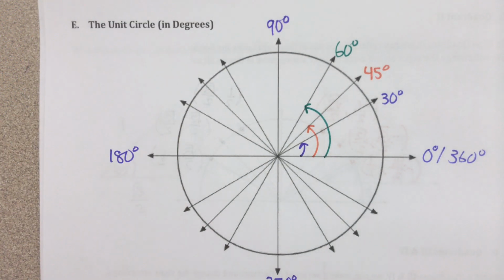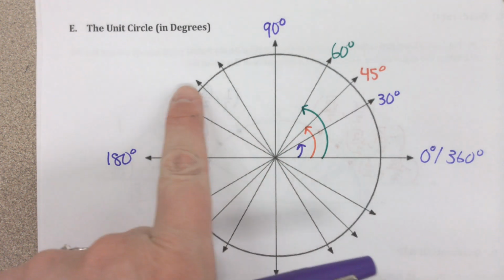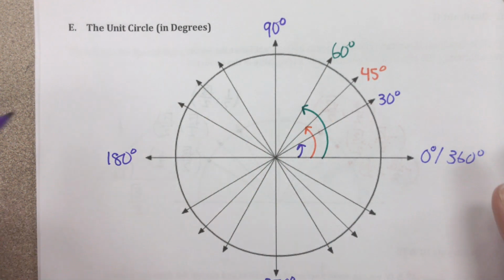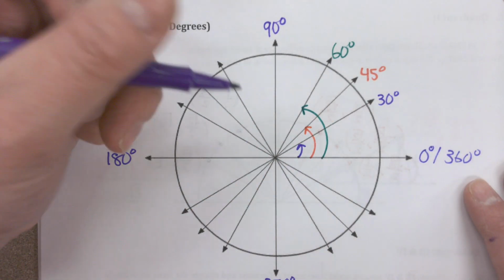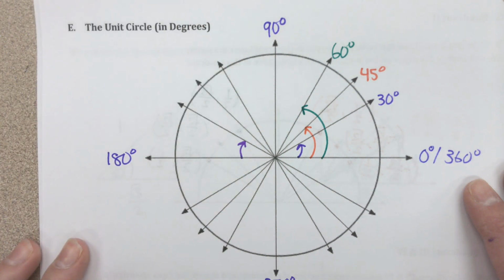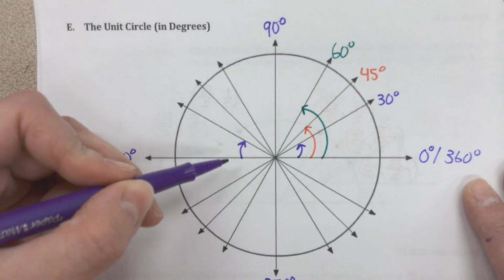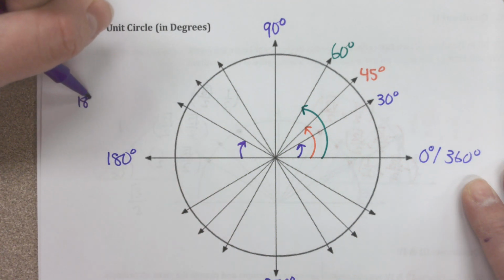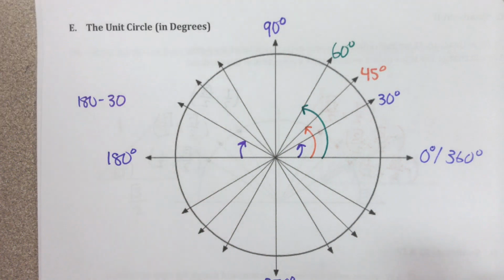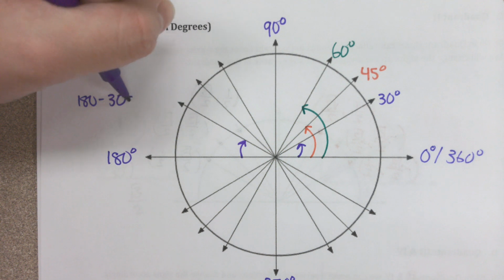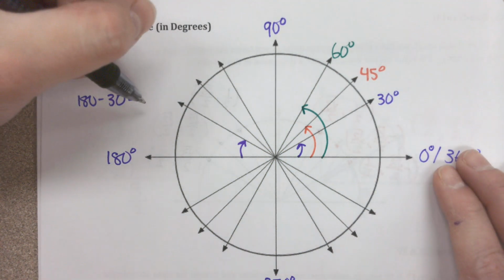Quadrant 2. So the points reflect, so do the angles. This distance here is 30 degrees. This distance here is 30 degrees. So to get our first angle here, it's 180 minus that. 180 minus 30. That gives us 150.